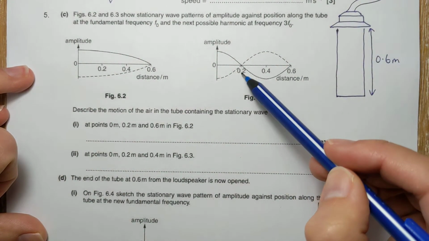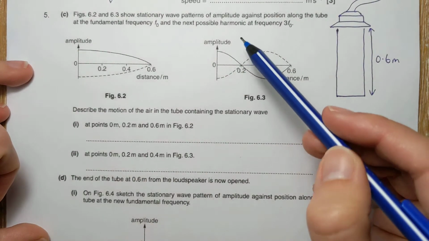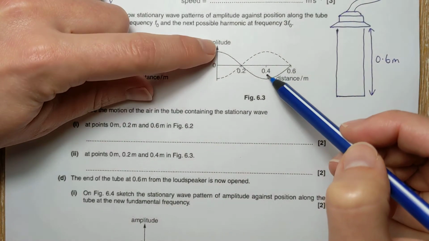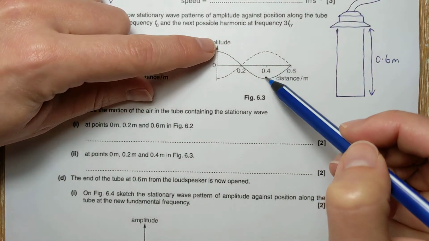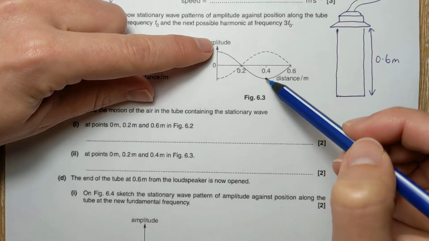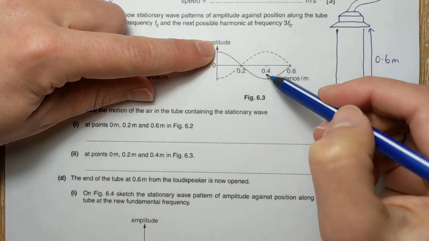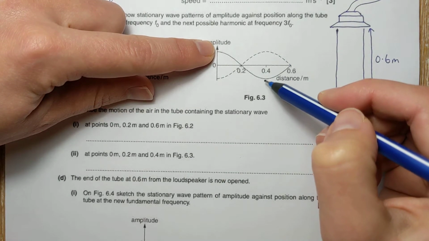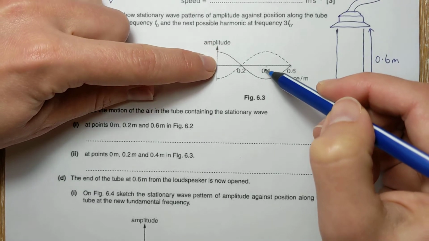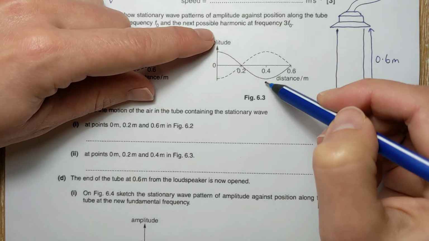So at 0.2 this time it's a node, so those particles are not moving at all. The particles at 0 and at 0.4 are at antinodes, so they both are oscillating with maximum amplitude. But notice that the particles at 0.4 have the same distance moved, but in the opposite direction, and so they're also always moving in the opposite direction to the particles at 0.